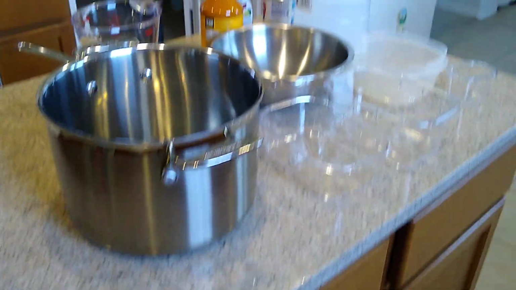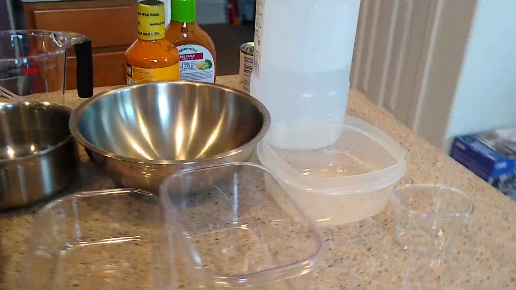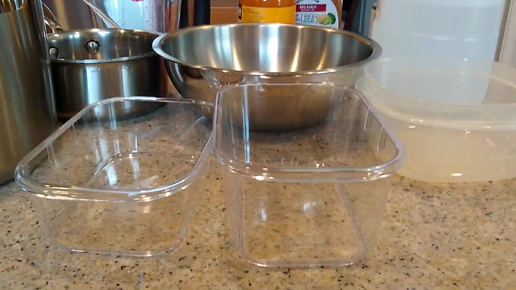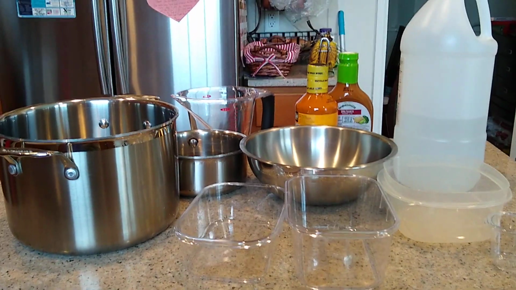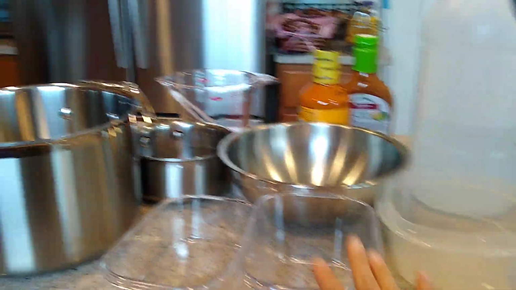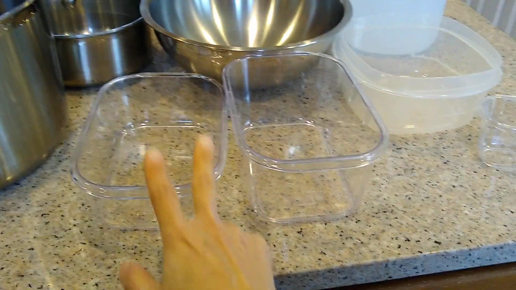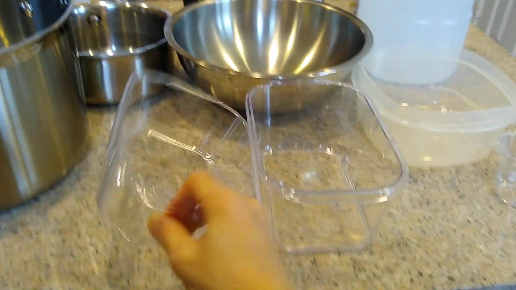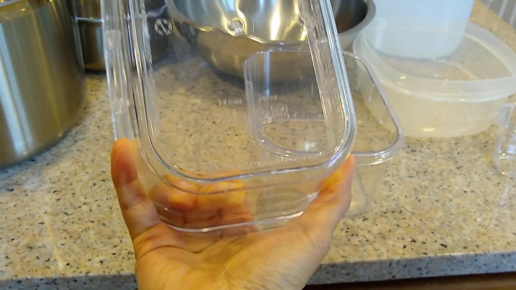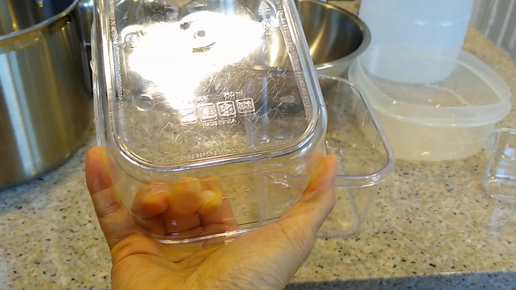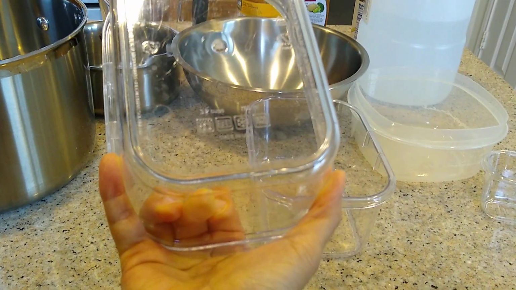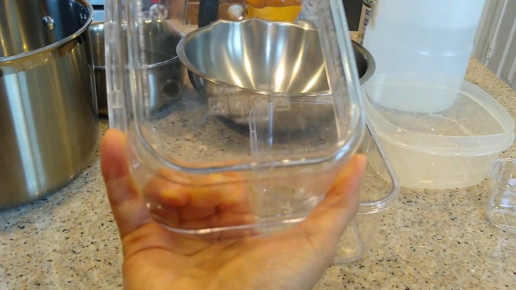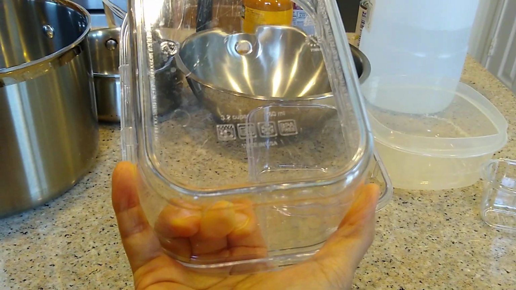Right here, I pulled out a whole bunch of stuff that I can show you guys. Let's look at all these containers. Did you know if you're in your kitchen or pantry or refrigerator, you can see a lot of labels too. These two are about the same size, however, one is shallower, one is deeper. And if you read the back, most of these containers will tell you their capacity. You can see that this is about 750 milliliters or 3.2 cups.